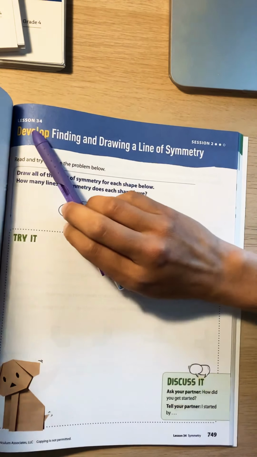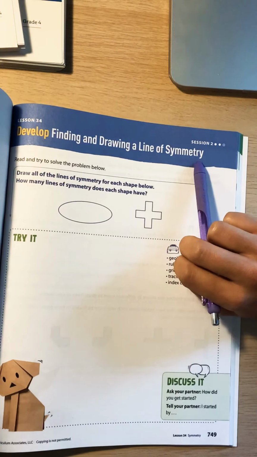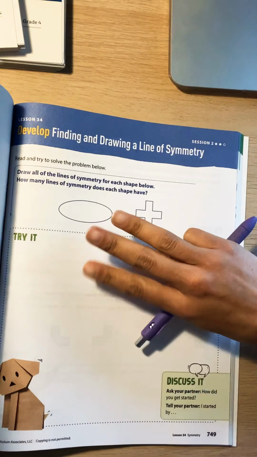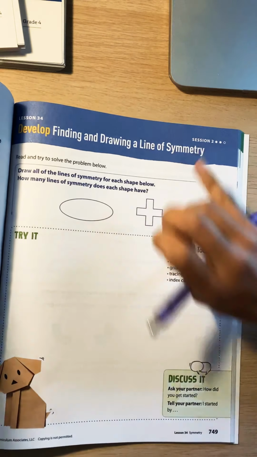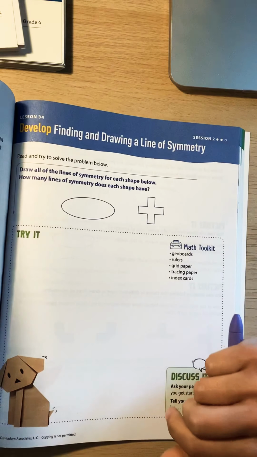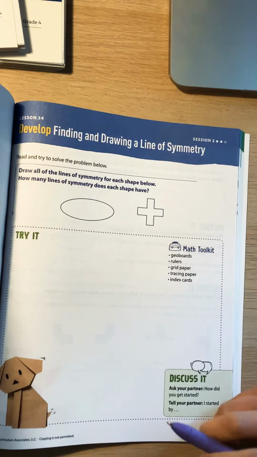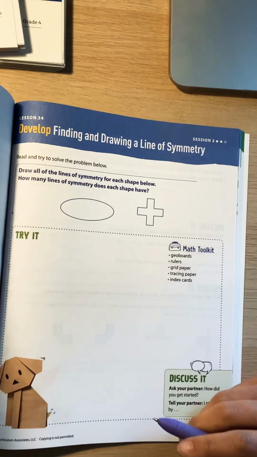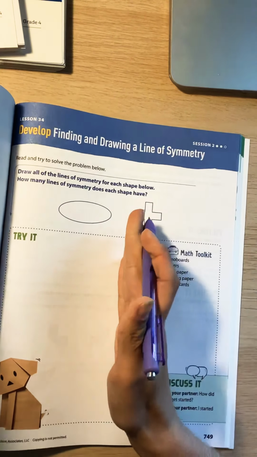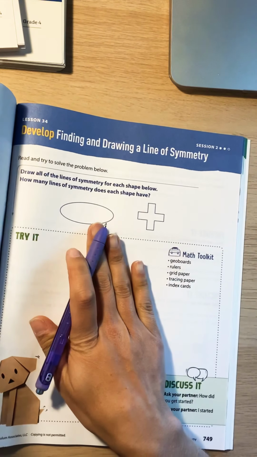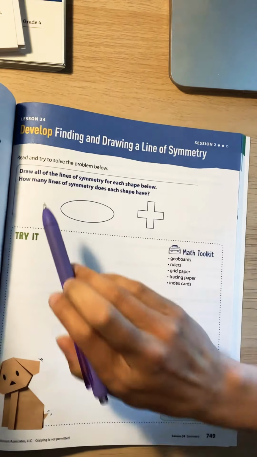So lesson 34 is all about symmetry, remember, lines of symmetry, and this whole lesson is only 3 sessions. Okay, so after you finish this one, you're more than halfway done. It's a quick one. And then we get to move on to fractions again. So remember, lines of symmetry are lines that if you cut the shape on that line, one half will match the other half across the line, okay?